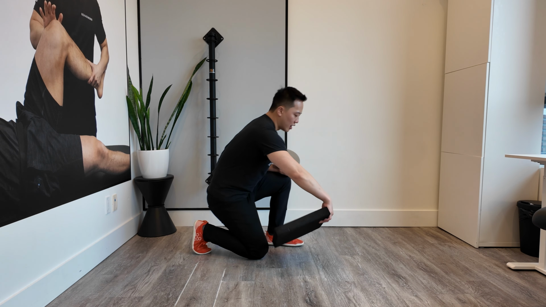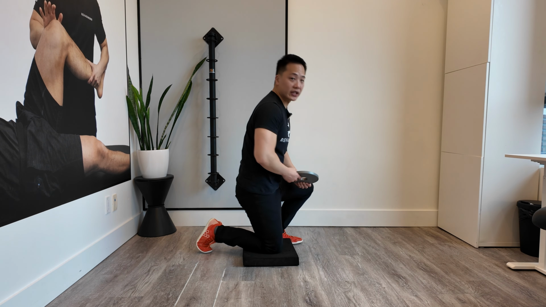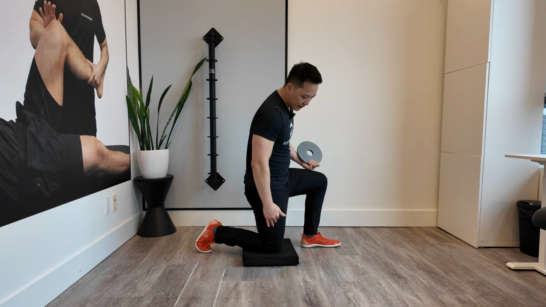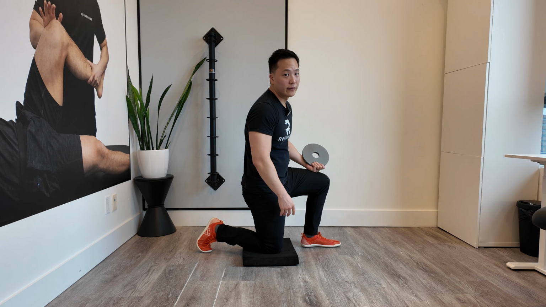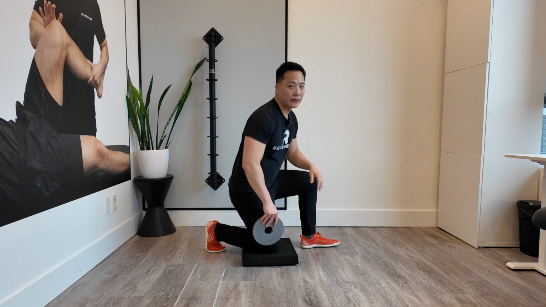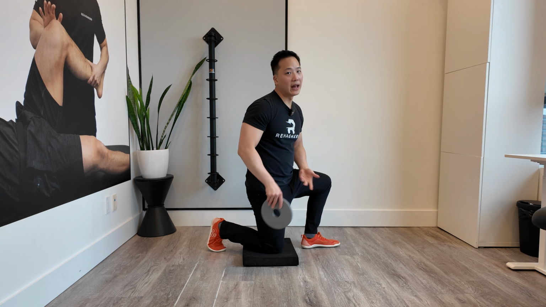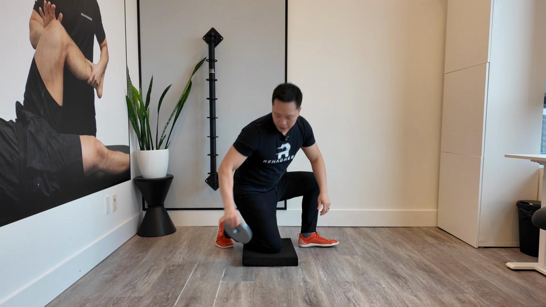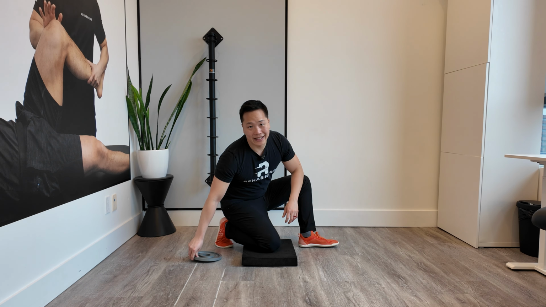I'm going to be starting off in this kind of half kneel position, where I am kneeling with one knee and the other leg is in front of me. This leg doesn't really matter. If I need to position it for better balance, I'm going to. And then I'm going to use my weight plate almost like a disc.